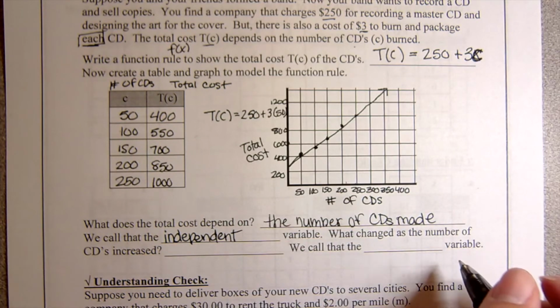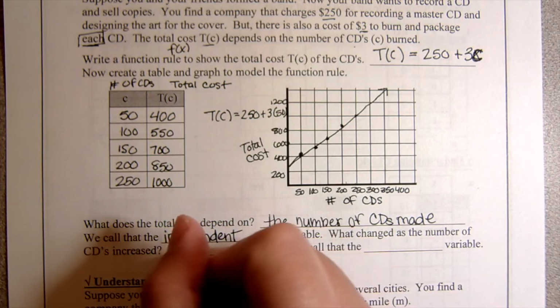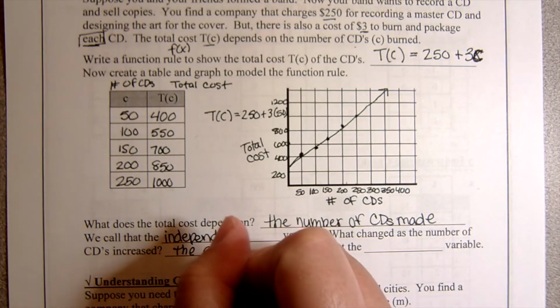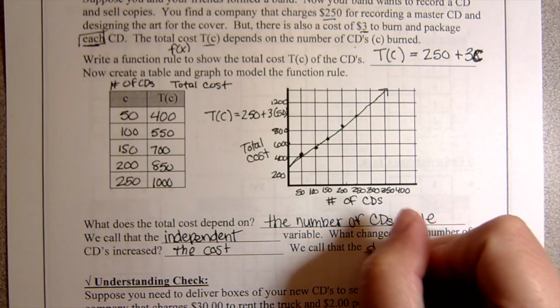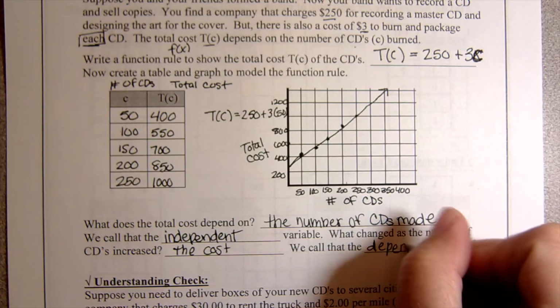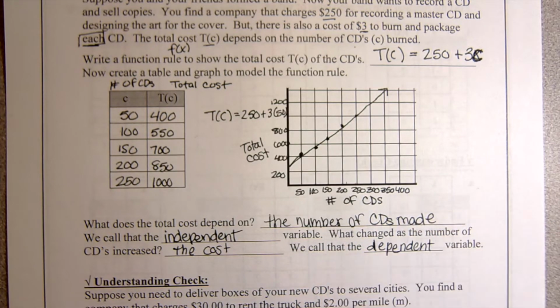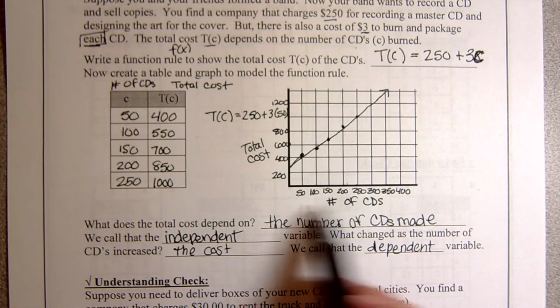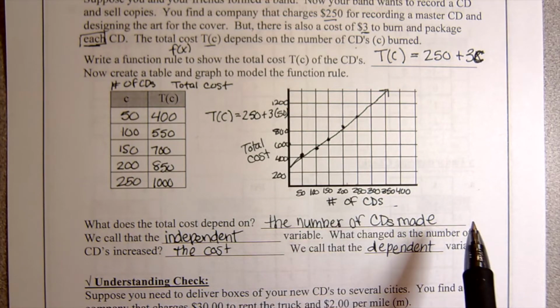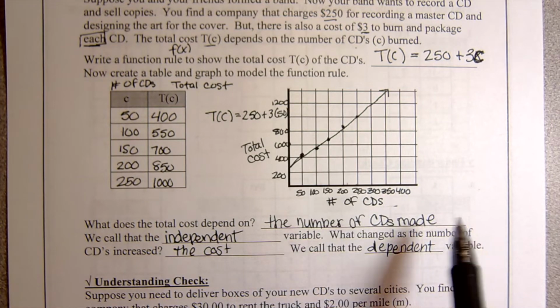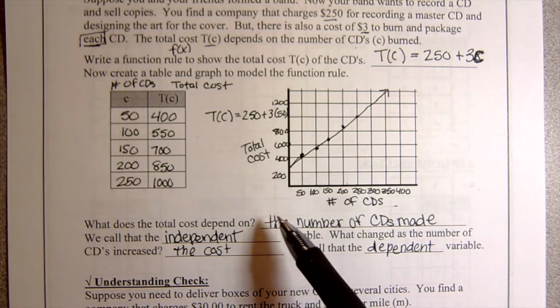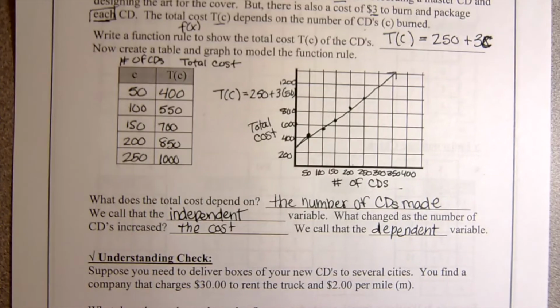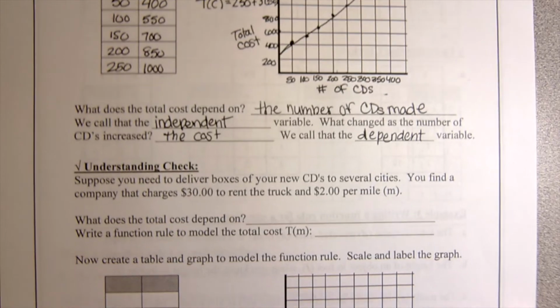What changed as the number of CDs increased? The cost changed, which is the dependent variable because it depends on the number of CDs that are made. So your x is always going to be the independent variable, and the y will also always be the dependent variable. So go ahead and pause now and do the understanding check.